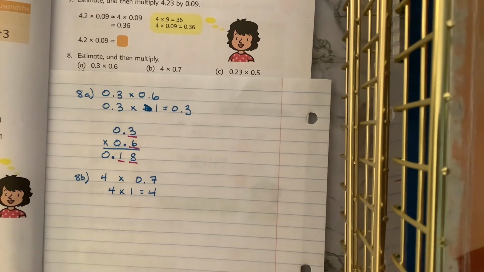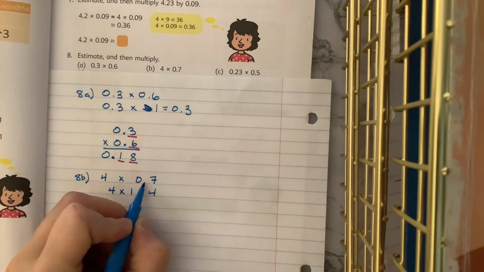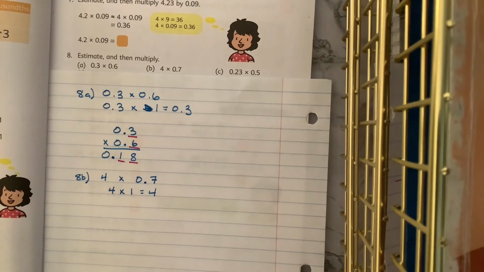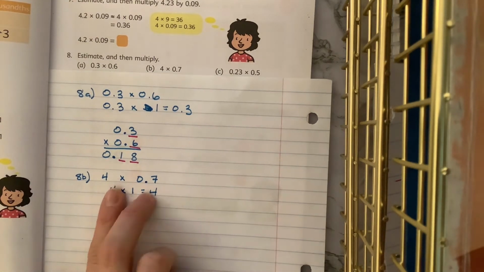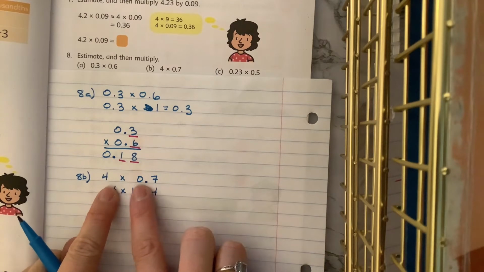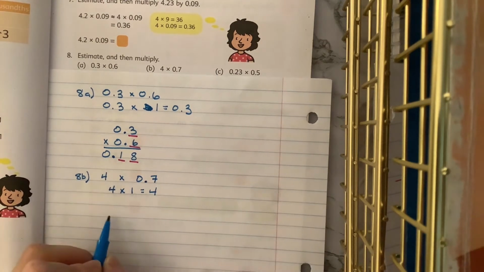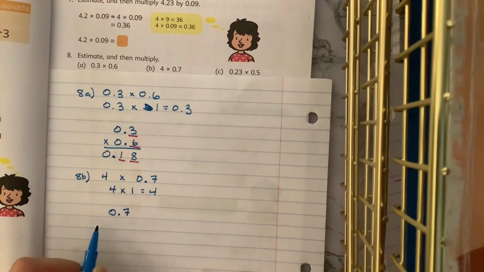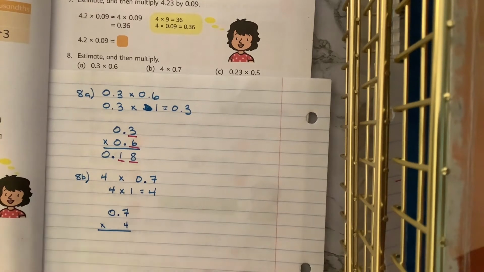So now we're going to write our vertical algorithm. I've said this just a minute ago: when we're multiplying decimals, we want to pick the longer number, not the greater number, the longer number. As we compare, our decimal actually has more digits in it. Okay, so we write 7/10 times 4. And I'm going to repeat that when we're multiplying decimals, we do not have to line up our decimal point. Do you see here that it's not lined up, and that is fine. We don't have to line up that decimal point in multiplication.